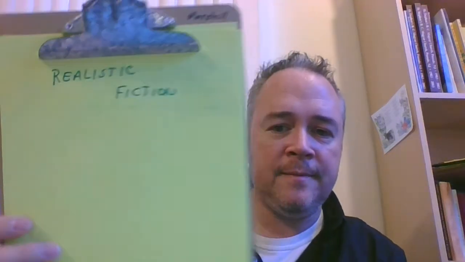So it's time for you to start a brand new kind of writing. And you've done so much other writing this year. It's really great. And now we're going to build into a new type of thing. You're going to start writing a type of story that's called realistic fiction. Realistic fiction is a story that didn't happen, but it could have.